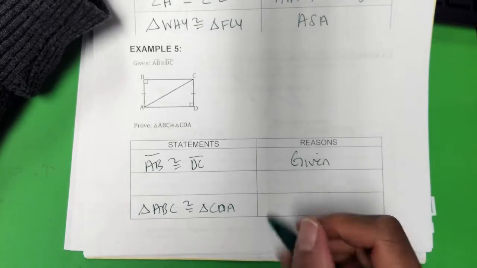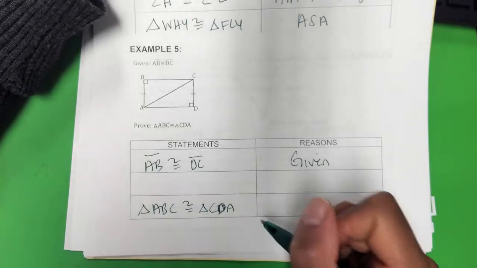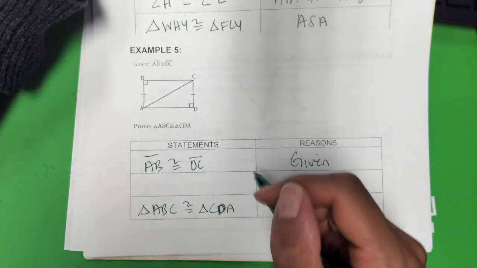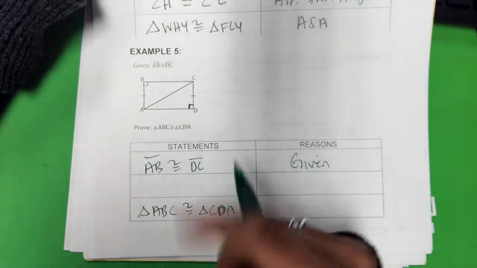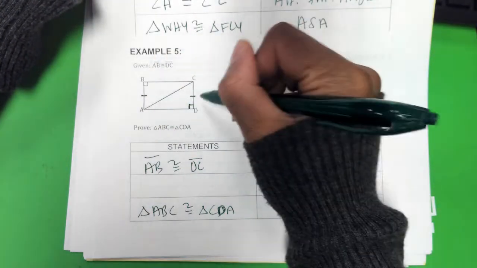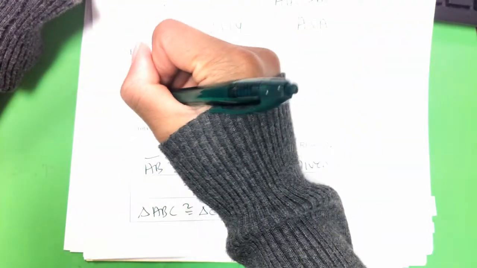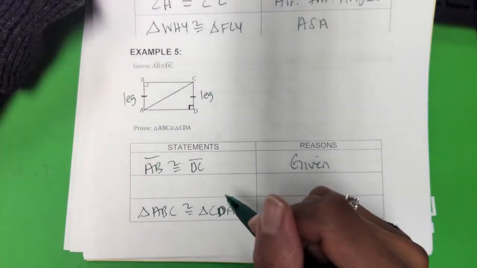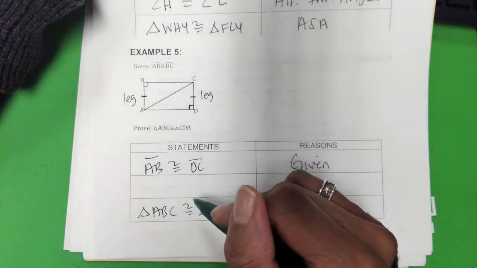We don't know the reasoning just yet, so let's figure it out. There's something when we deal with right triangles. What are the sides called? The sides are actually called legs. So that's a leg and that's a leg, and the legs are equal to each other.